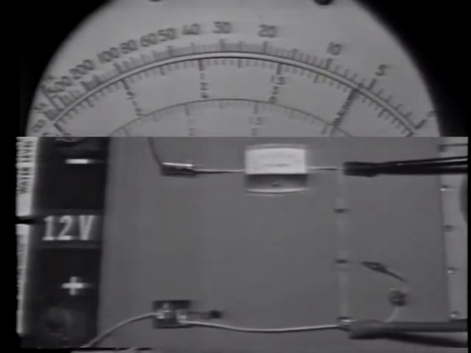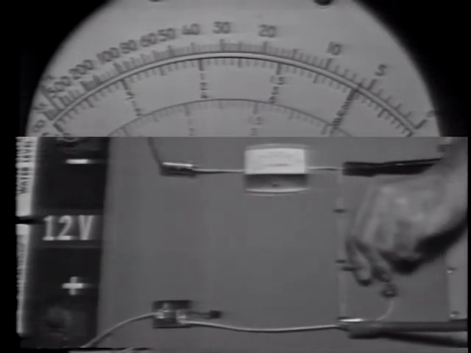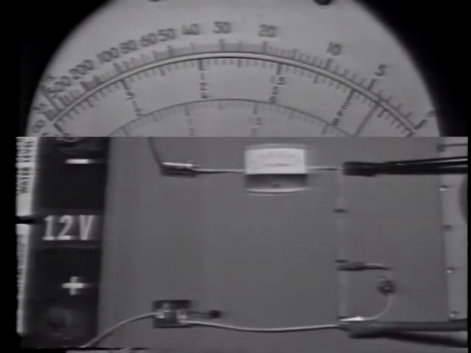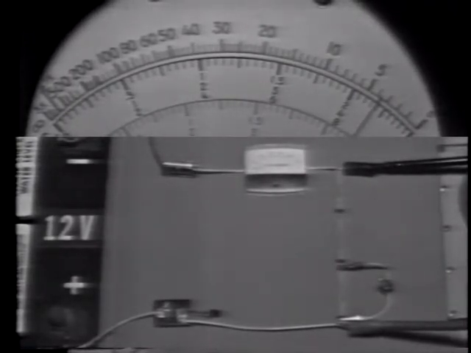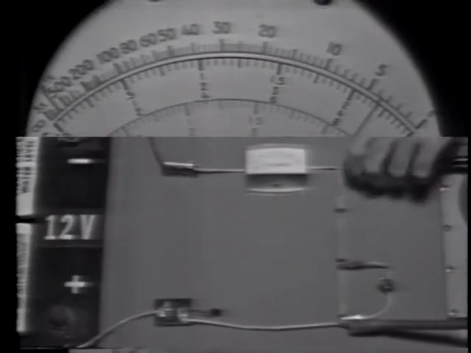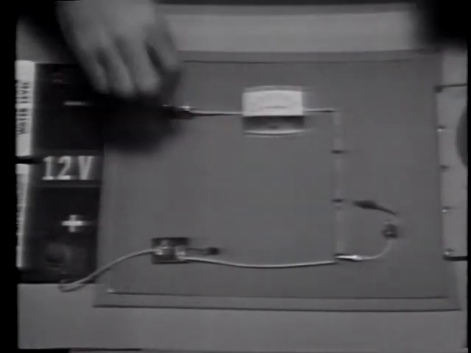Now, watch what happens when I connect the load device. Total resistance decreases. Now, if total resistance decreases, current in the circuit must increase. Well, let's check this out. Let me remove the ohmmeter and the load device and apply power.